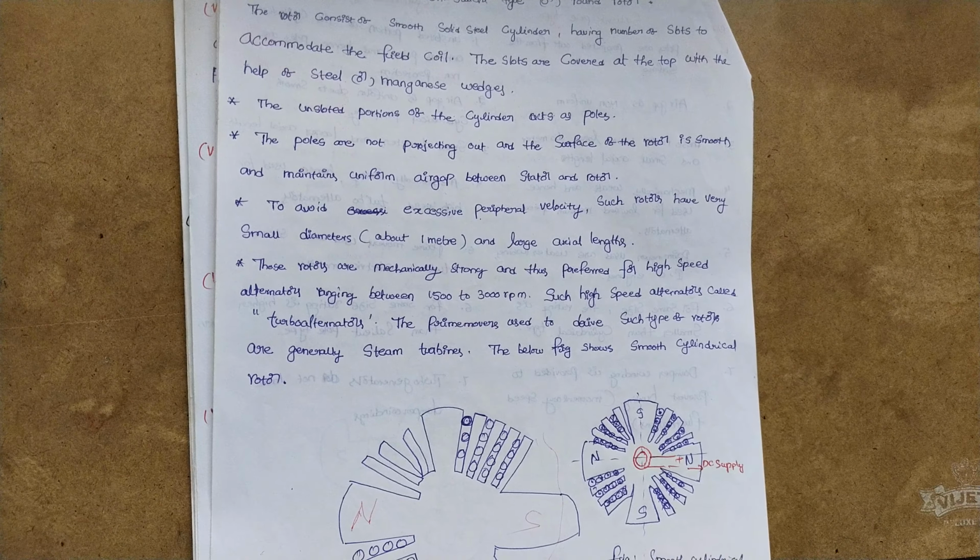If the number of slots per pole per phase is an integer, then it is a full pitch winding. If it is not an integer, then it is known as short pitch winding. If there is one conductor per slot, it is single layer. If there are two or more conductors, it is double layer or multi-layer winding. Which type of winding do we use in synchronous generators? Let us discuss that now.